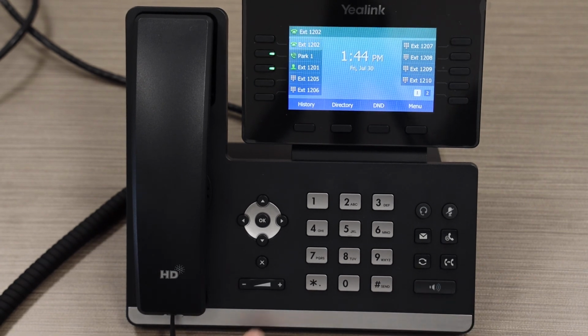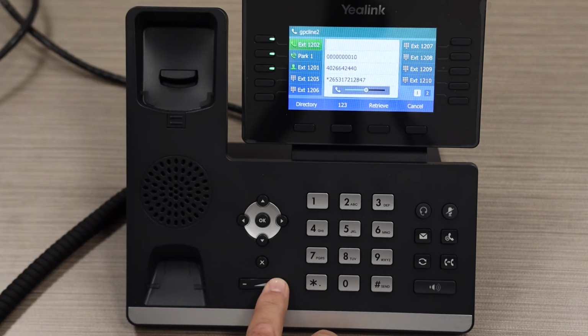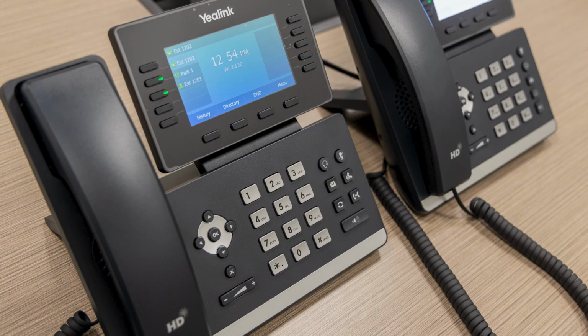To adjust the volume on your phone's ringer, press the plus or minus on the volume button while your handset is on the hook. To change the volume on your handset, simply pick up the handset and use the plus and minus volume buttons.